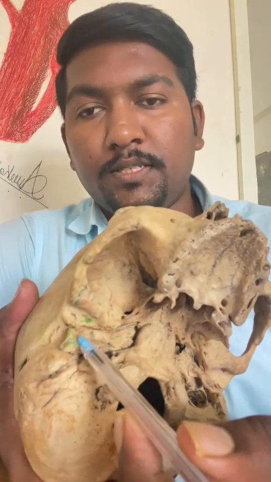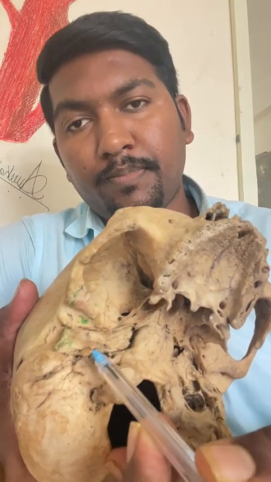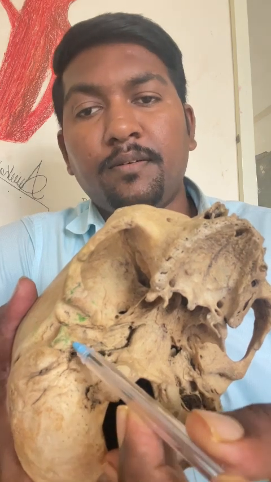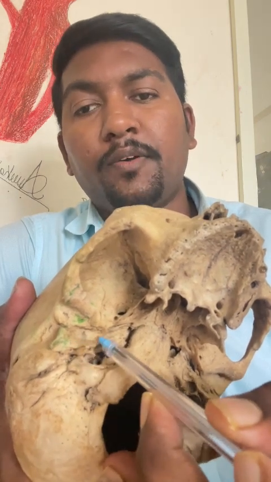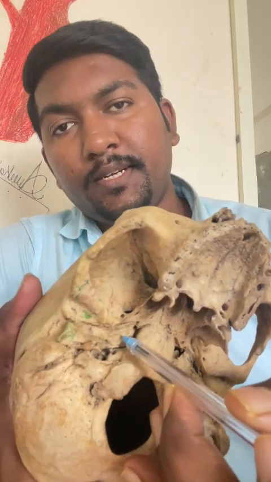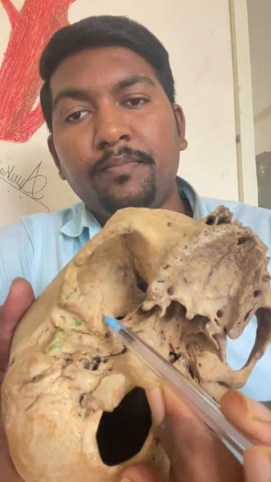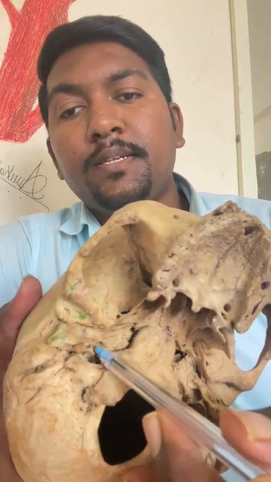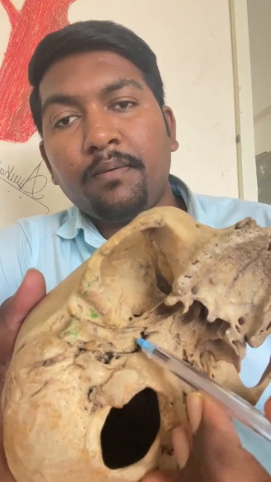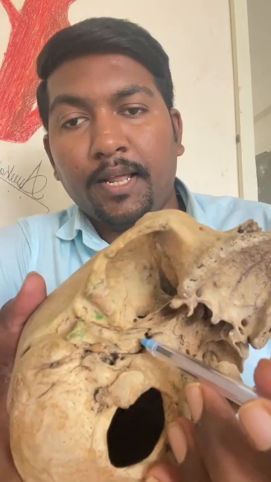And this is the inferior surface of the petrous part of the temporal bone, which runs medially and forwards. It is situated between the basi-occiput and the sphenoid bone, and it is triangular in shape, and its apex is pierced by the upper end of the carotid canal.